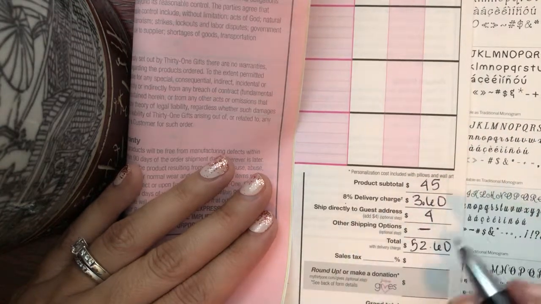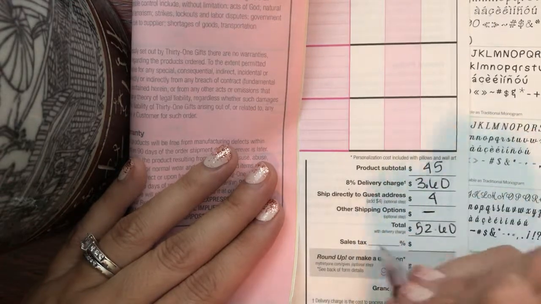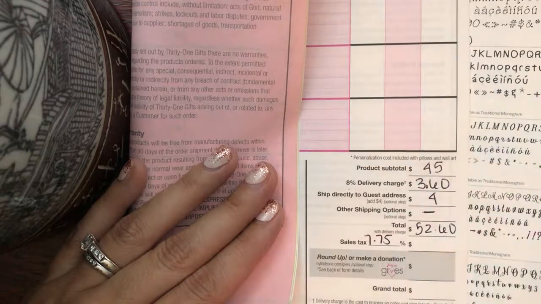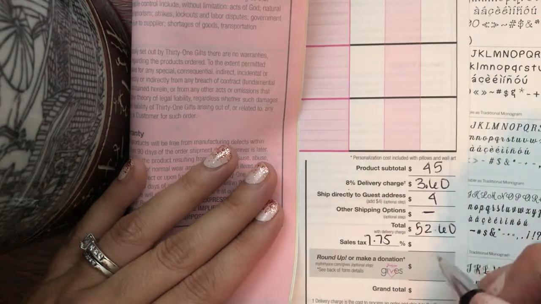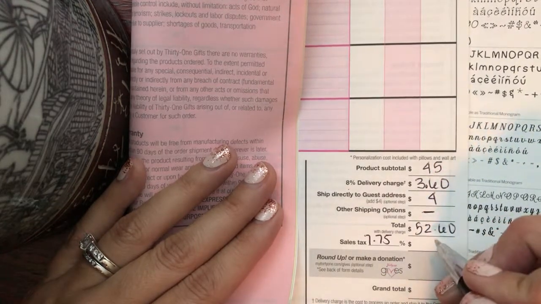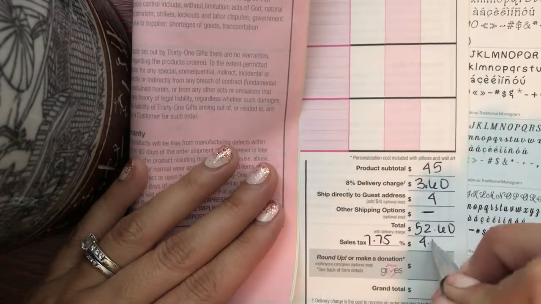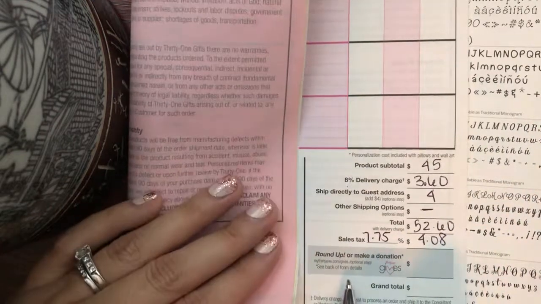And then sales tax will depend on where you're having the party. So I know in the county where I'm at, it's 7.75. You can Google sales tax and the zip code to determine what your sales tax is. And then it will also let you know if you have to charge tax for shipping. Google helps out with that a whole lot. So that is $4.08.